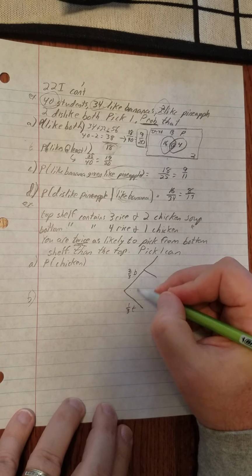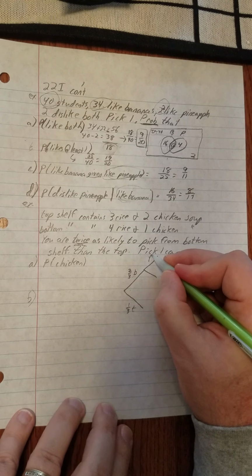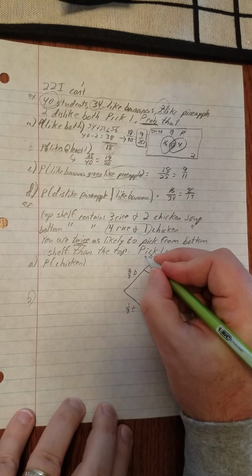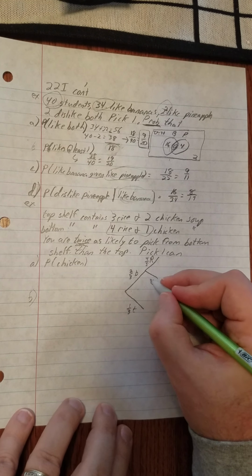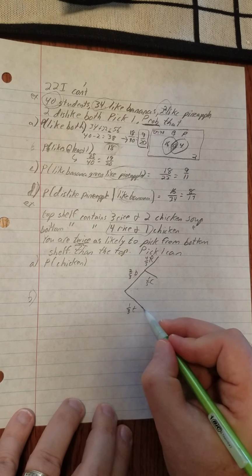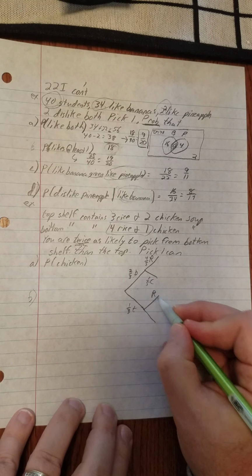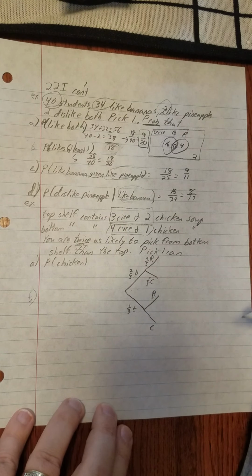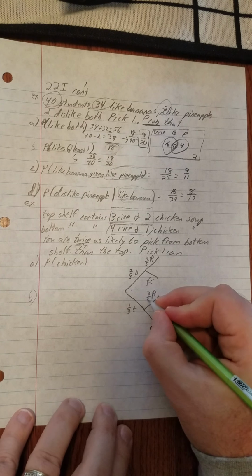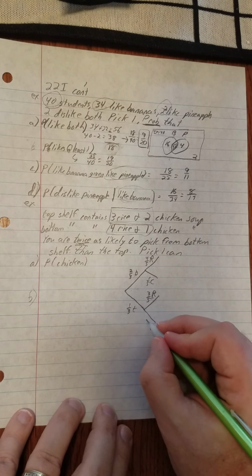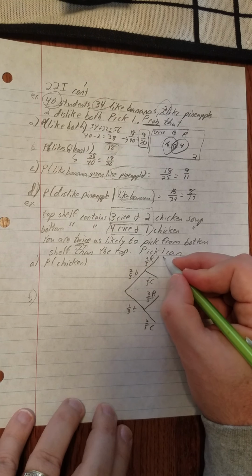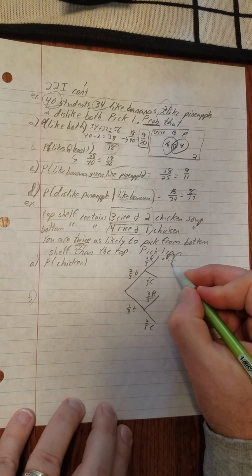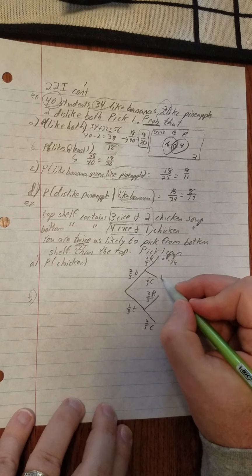And then no matter which shelf we're picking from, we can either get a rice or a chicken. On the bottom shelf, the chance of getting a rice is 4/5. Chance of getting a chicken is 1/5. On the top shelf, the chance of getting a rice would be 3 out of 5. And then the chance of getting a chicken would be 2 out of 5. So we can multiply all these. Again, we probably don't have to multiply all of these, but 8 over 15, 2 over 15.